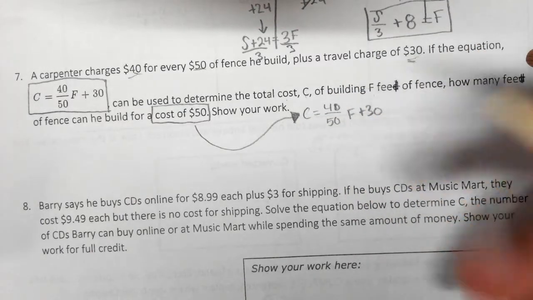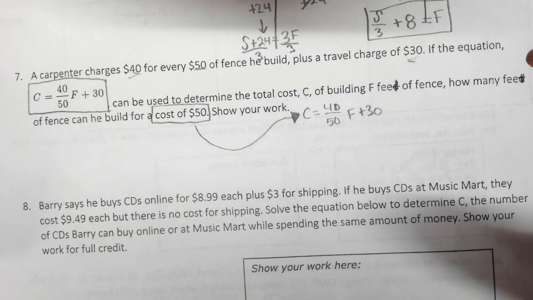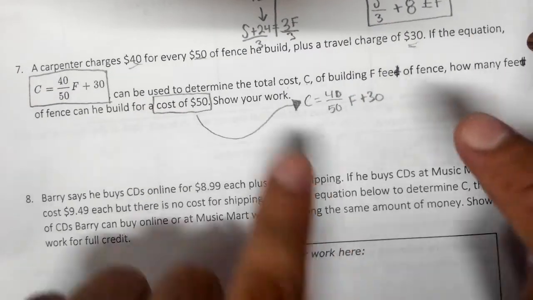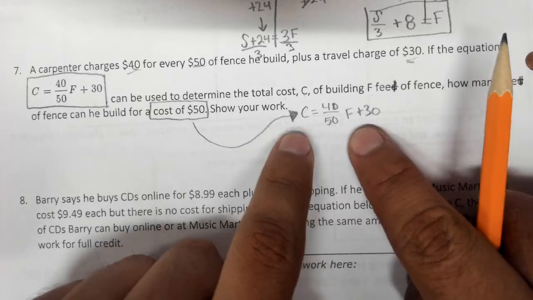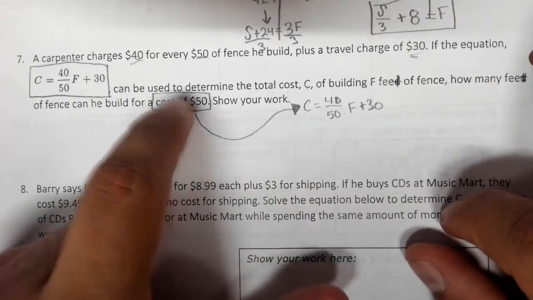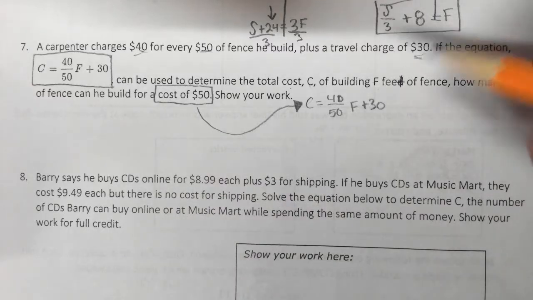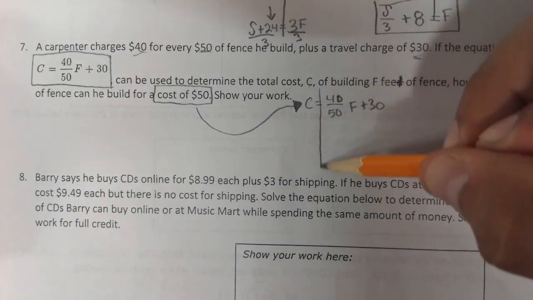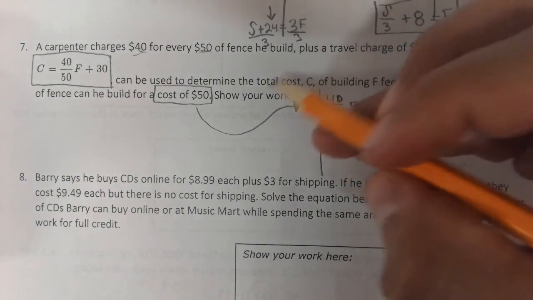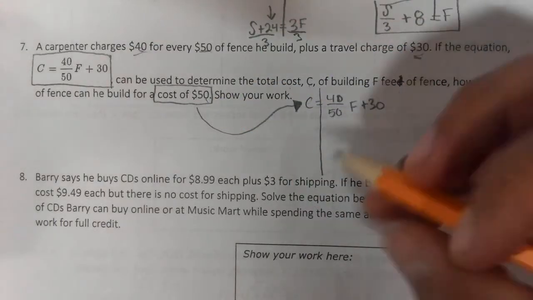Whenever you replace that with the 50, we should be able to solve this just like we would any other equation. So the way that this is set up is they give you two different letters, and then they tell you one of your letters is worth this value. So then all you do is plug it in and then solve. Okay? So we draw our line. I'm going to replace this C with the total cost, which is 50.